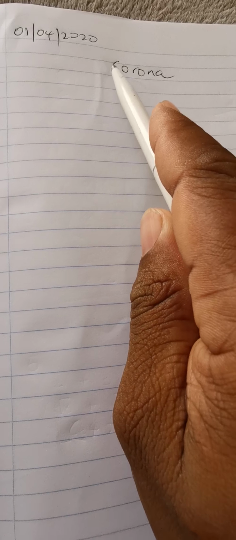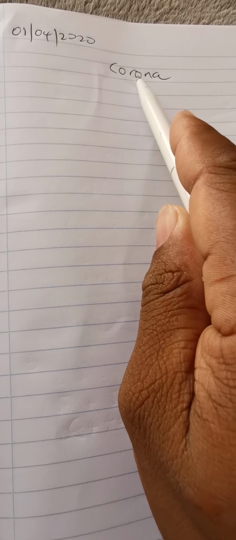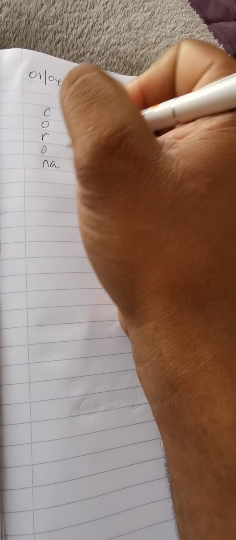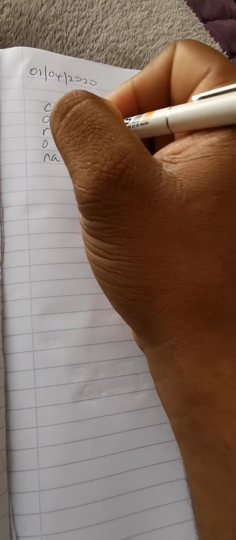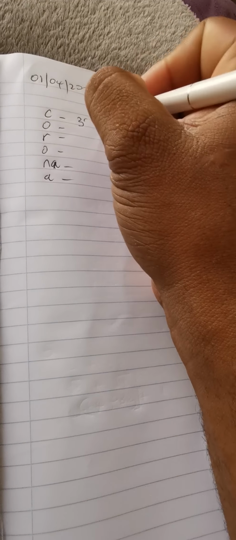Now let's look at Corona. Corona has got 6 letters: 1, 2, 3, 4, 5, 6. And it is day 6. Okay. Now let us look at the position of these letters in our alphabet system. Corona. Now, C is the 3rd letter in our alphabet system.